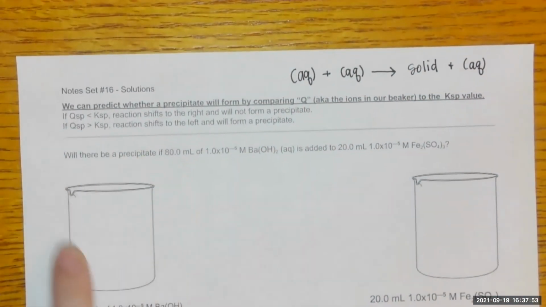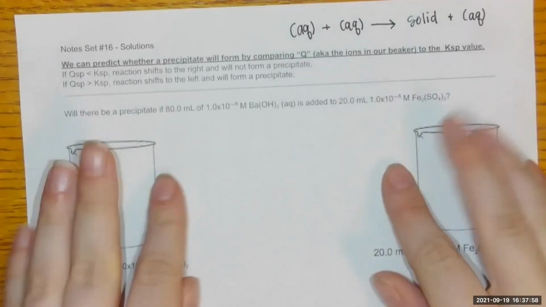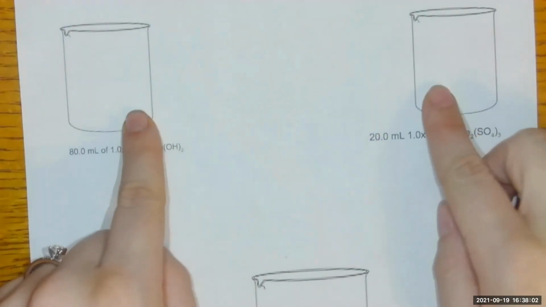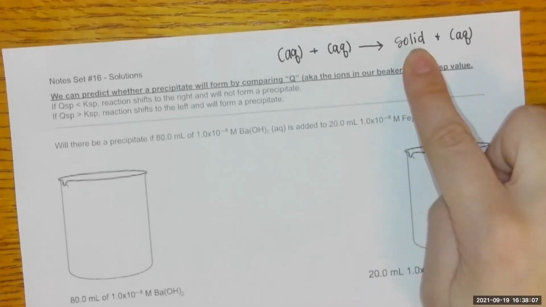So here's one of our aqueous solutions. Here's the other. We're going to do some calculations on them separately. So that way, when we mix them together here, we can determine if a solid is formed or not.